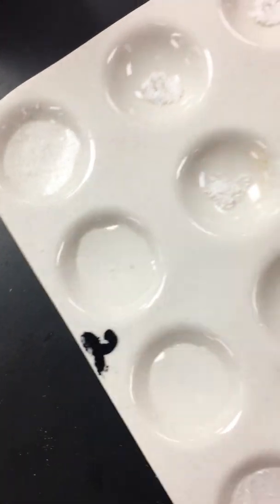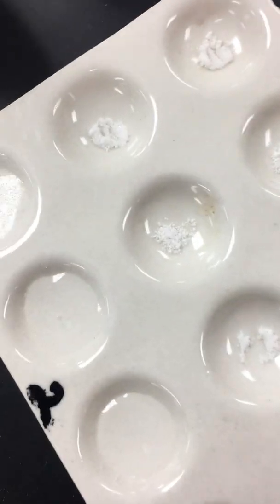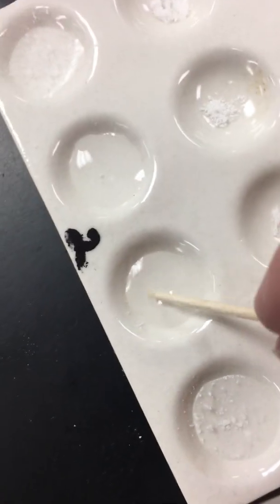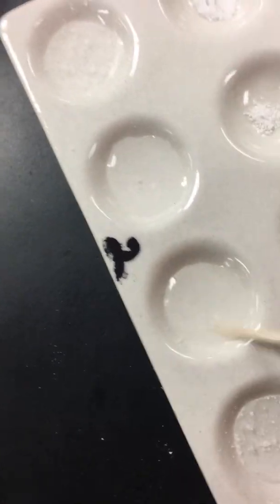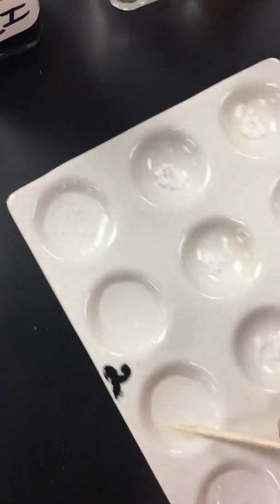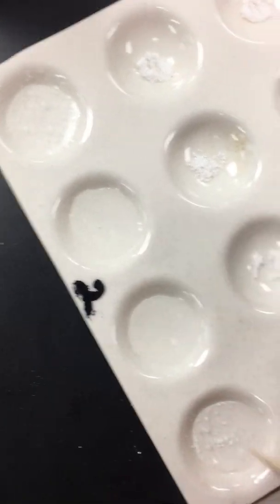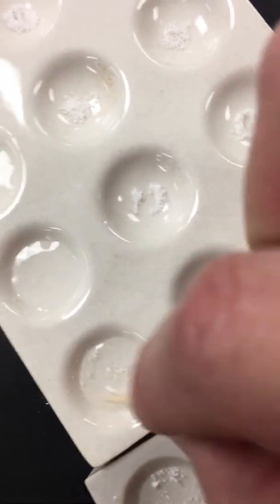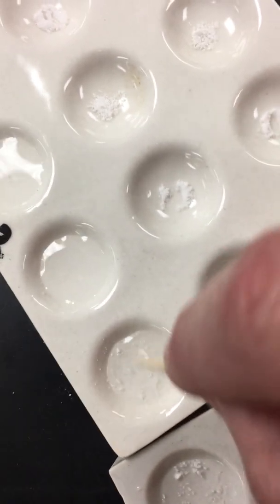It's already dissolved. All right, next is sodium bicarbonate. It also dissolved, or at least mostly. And then we have acetaminophen, which is kind of floating on top, not really dissolving very much.